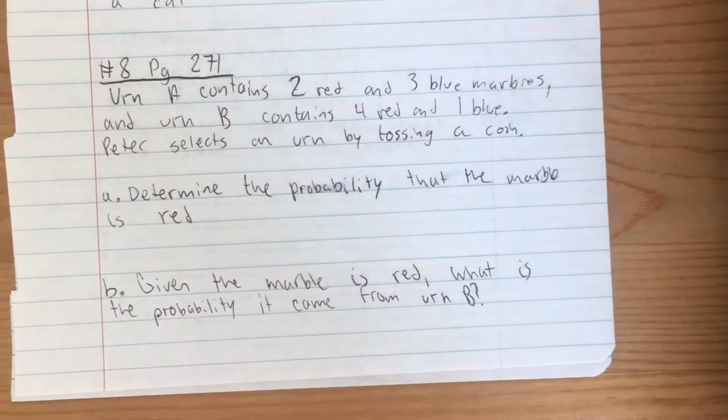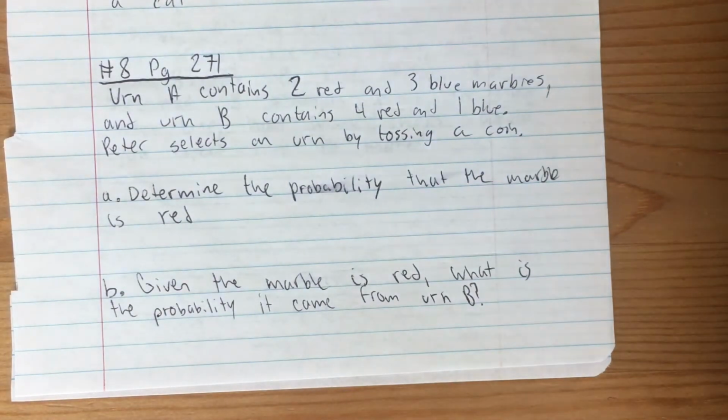So urn A contains 2 red and 3 blue marbles. Urn B contains 4 red and 1 blue marbles. Peter selects an urn by tossing a coin. And in the context of this problem, we want to determine the probability that the marble is red.